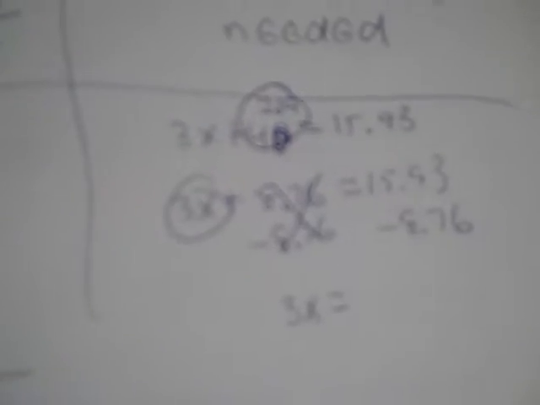Okay, so we got 3x, and we need to find that product. 4 times 2.19 is 8.76, okay. Okay, so subtract. I get 7.17, okay. I divide by 3.